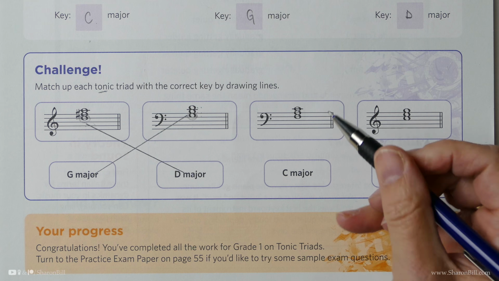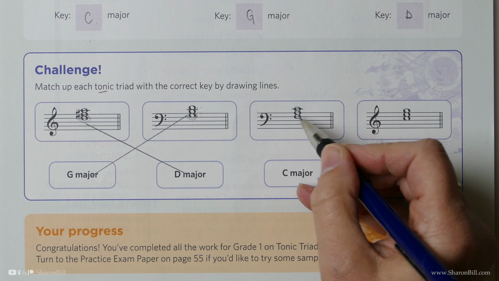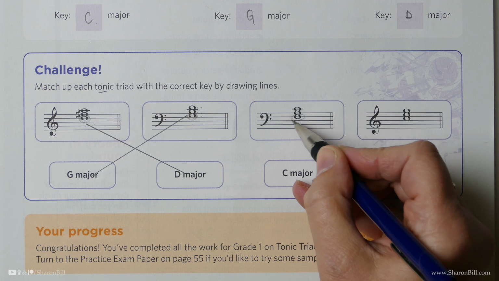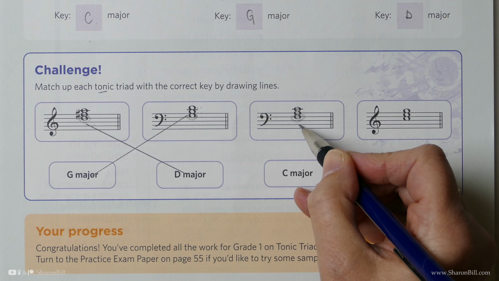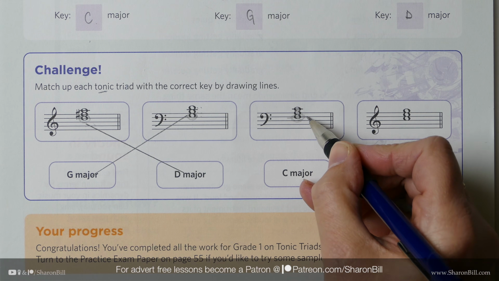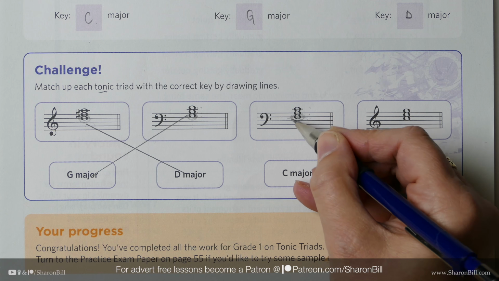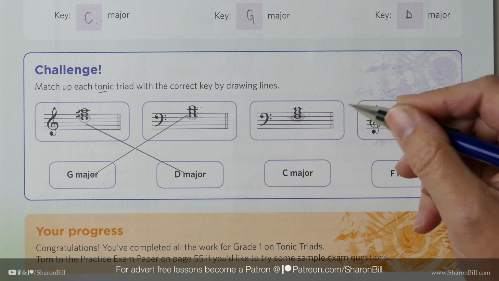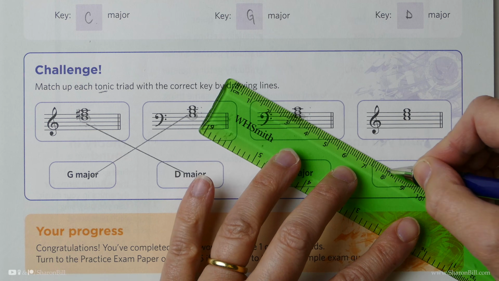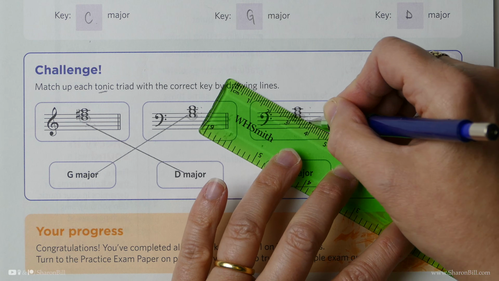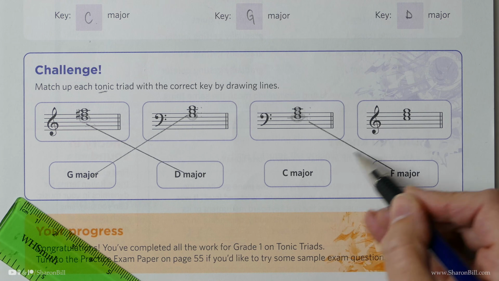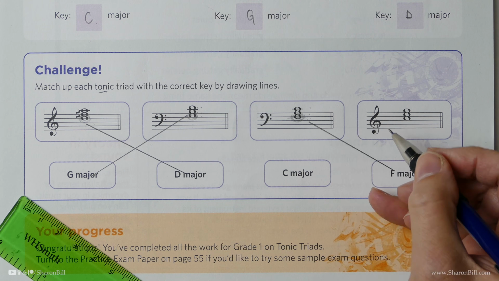Now we have a chord again in the bass clef. Here's our tonic that will tell us everything we need to know. Good boys deserve football. There's our FAC. There's our tonic, that's our key. We're in F major, so that belongs to that. And hopefully we're correct. If not, something's gone very wrong, but I'm sure we're right.